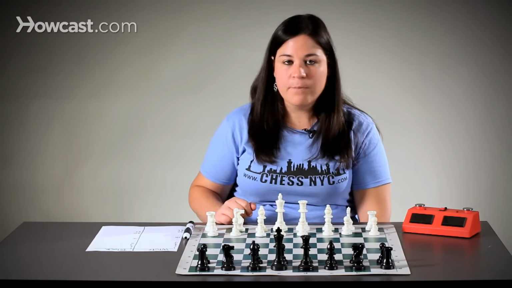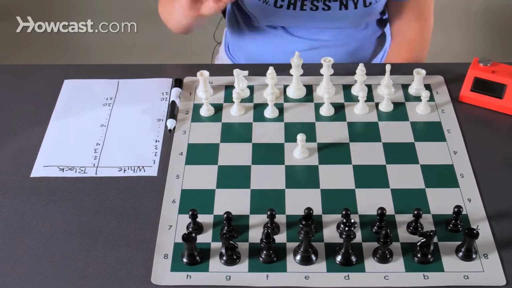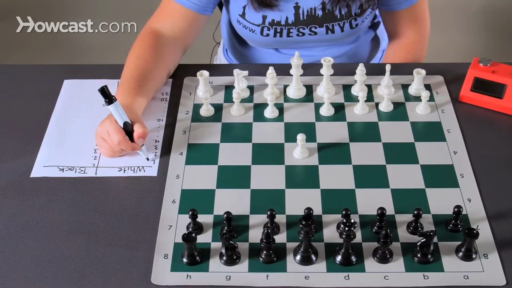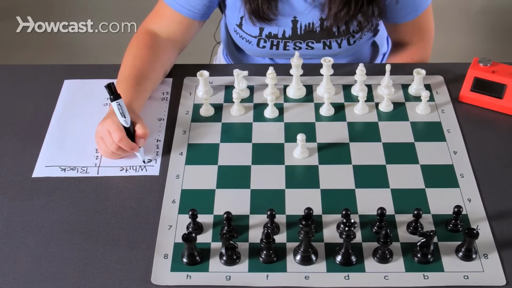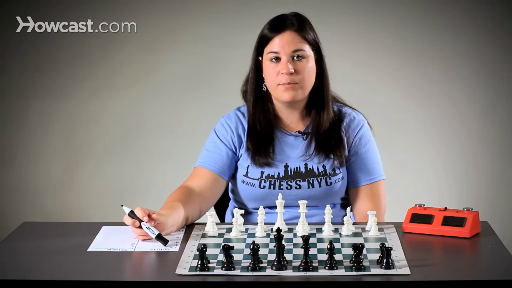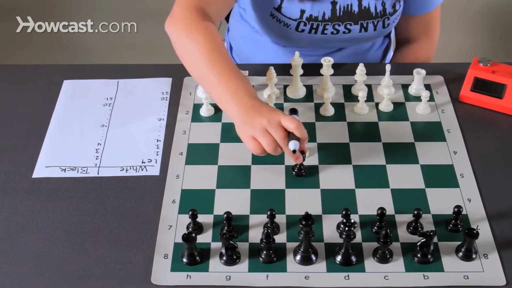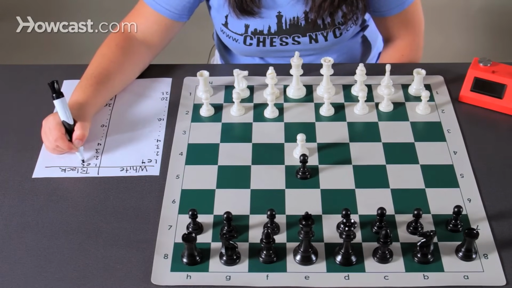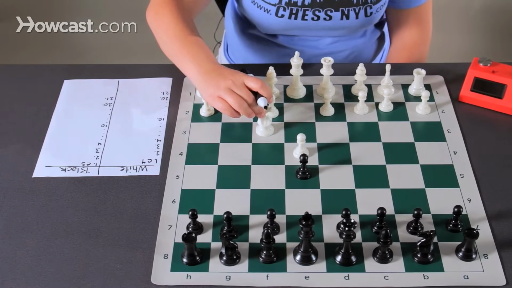So, let's start. First move, let's say white makes is e4. Now, we don't write pawn e4, we just write e with a lowercase letter, as we can see here, 4. By writing e4, we know that a pawn has been moved. Now, let's say black makes a move and they go e5. So we write e5.